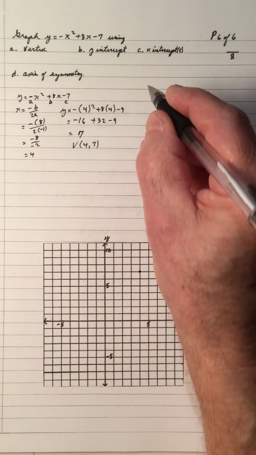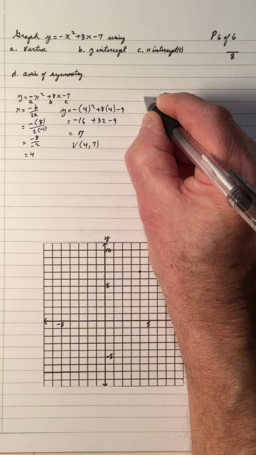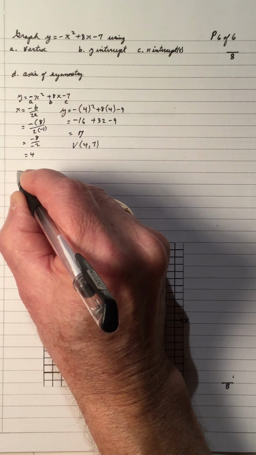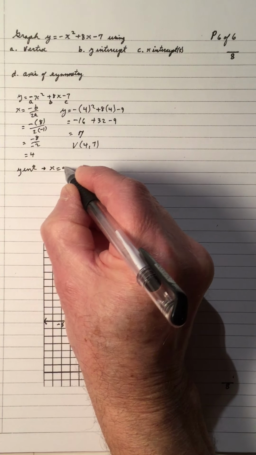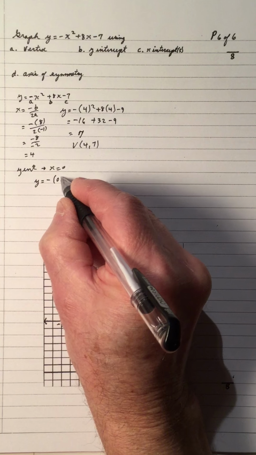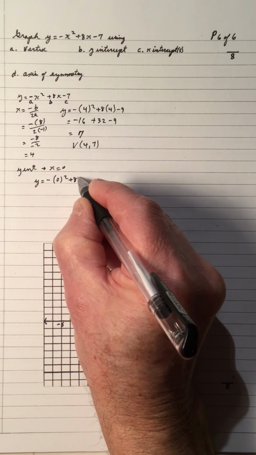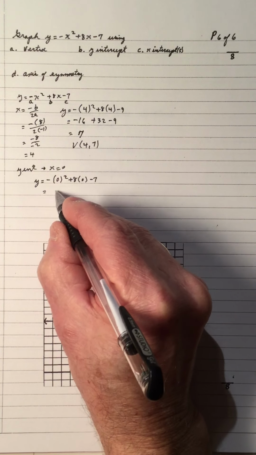Now I want to get the y-intercept. So how do I get the y-intercept? The y-intercept is when you let x equals 0 in the equation. So I'm going to put 0 in the equation. When I put 0, I get a 0 there.